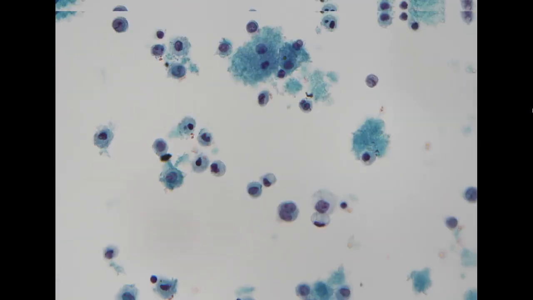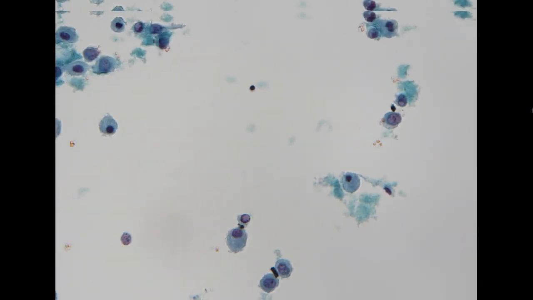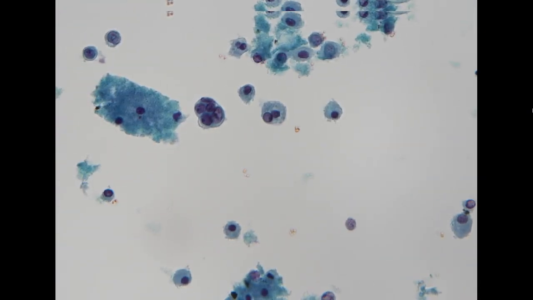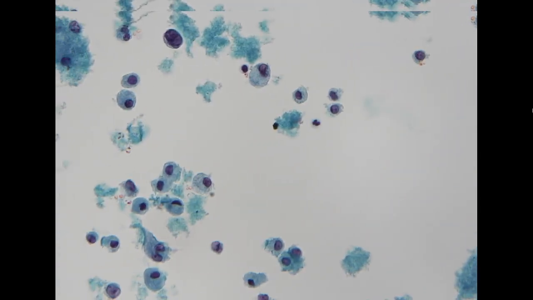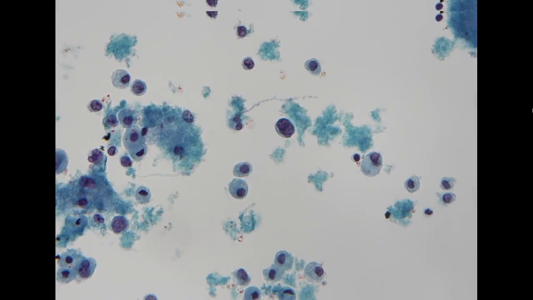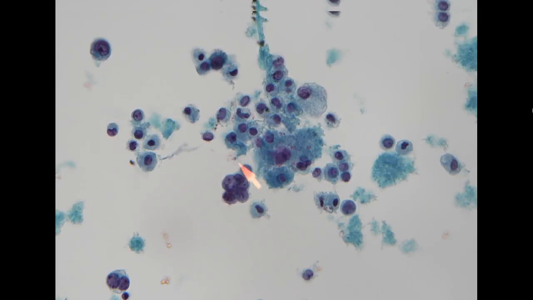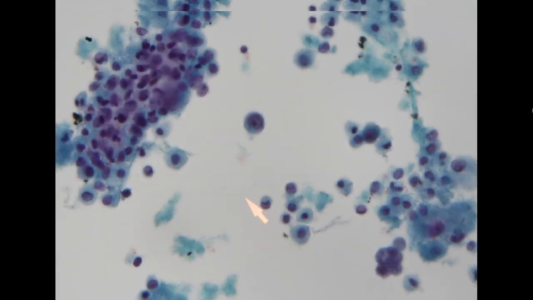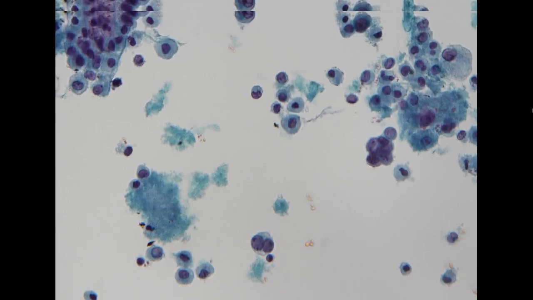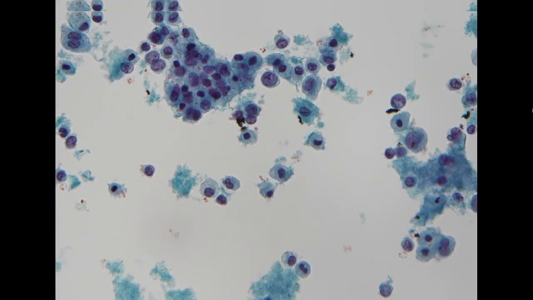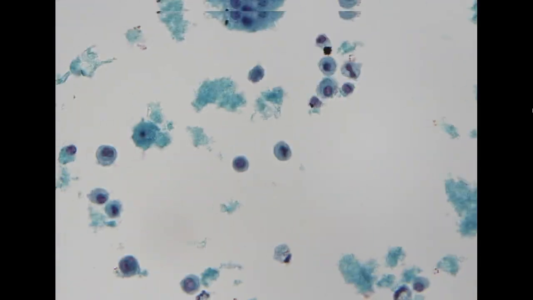I think for this specimen, the pattern was not very well demonstrated, and in the background, it's quite difficult to tell whether these are mesothelial cells or tumor cells. But we do see a focal cell group showing a more prominent cell ball pattern, and more prominent nucleoli. So it's likely to be metastatic breast cancer in this specimen.